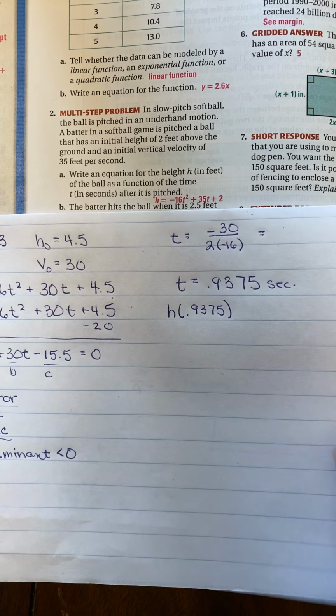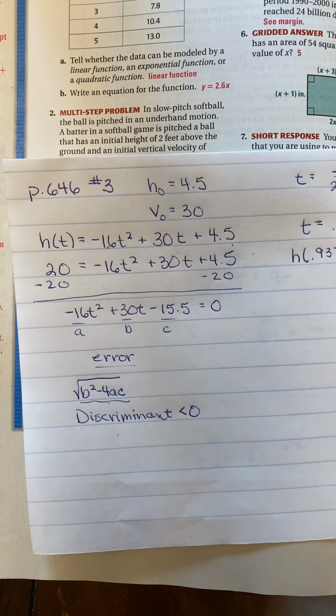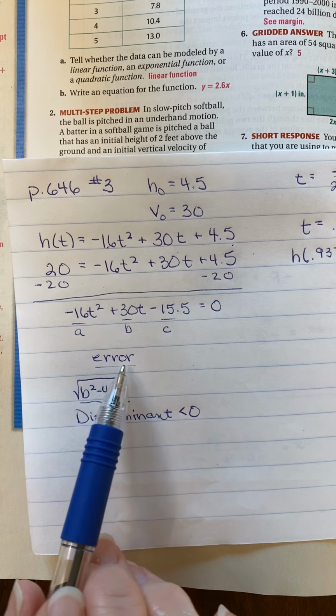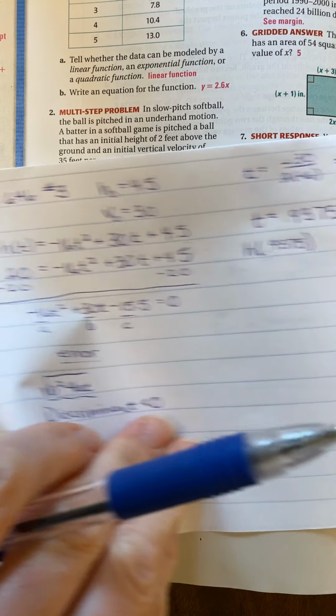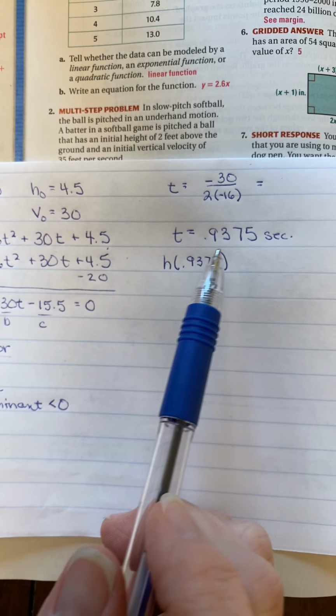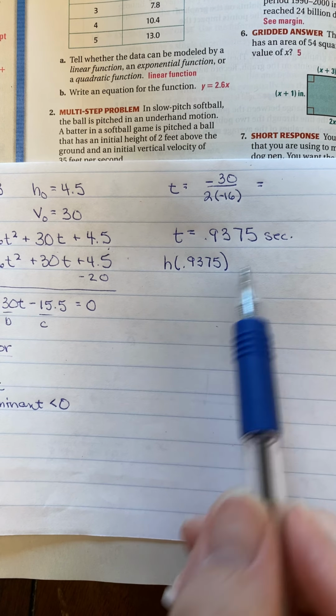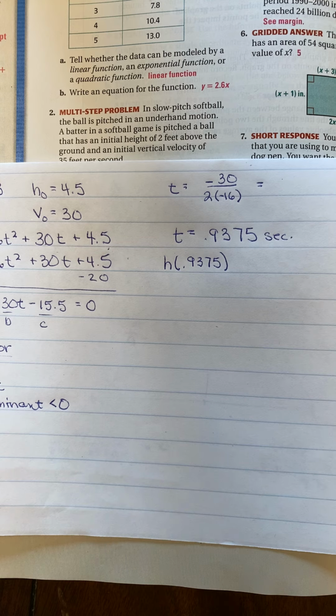So two different ways that you can do this problem. We plugged in 20, we get an error, that means there is no solution, it never happens. Or we could use the coordinates of the vertex to see what their height is. All right, I hope this helped.